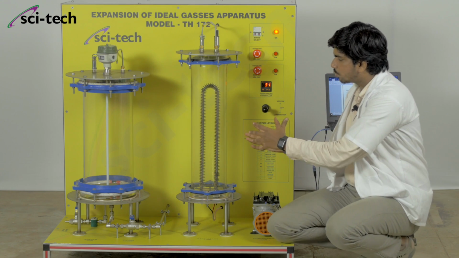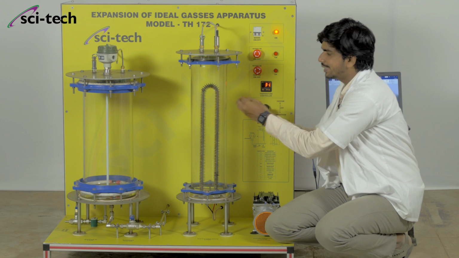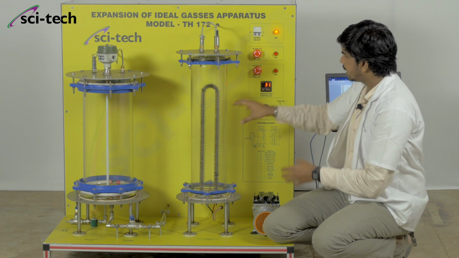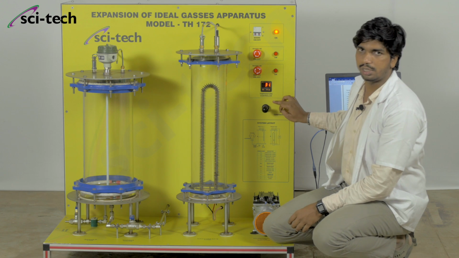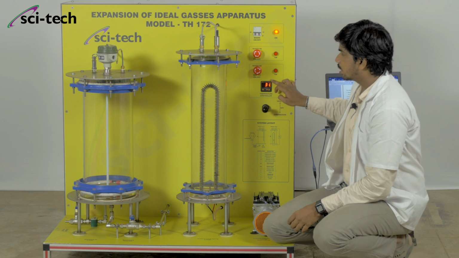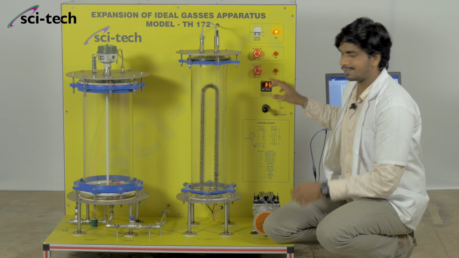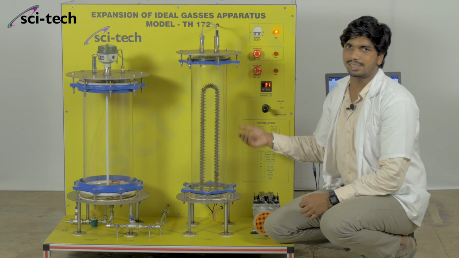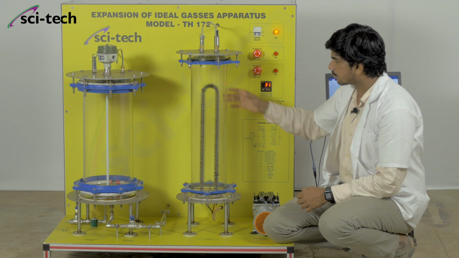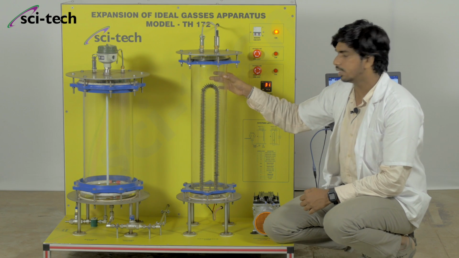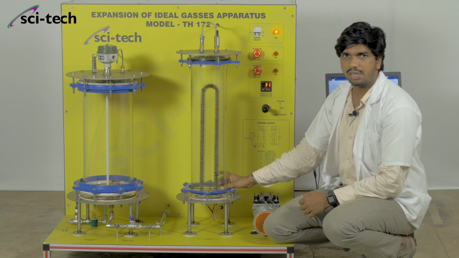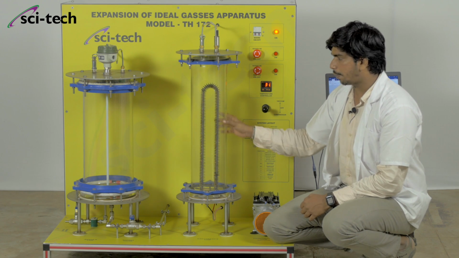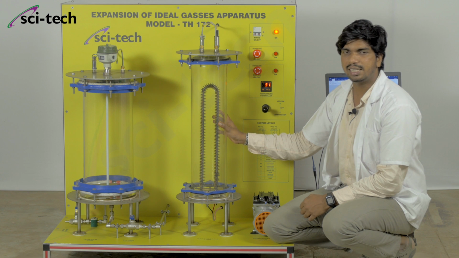Now, let's come to the experiment process, or you can say some basic idea about it. We have connected this heater, and as you can see, we have a temperature controller here. This temperature controller is for safety purposes: whenever we start the heater for the experiment, the temperature rises, and as it rises, the glass tank temperature also rises. But for safety, the glass tank cannot go beyond 150 degrees Celsius. The maximum temperature range is 150 degrees Celsius.